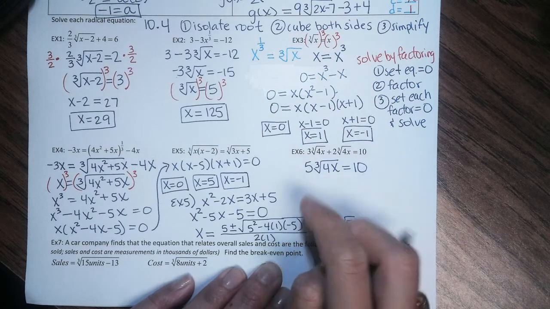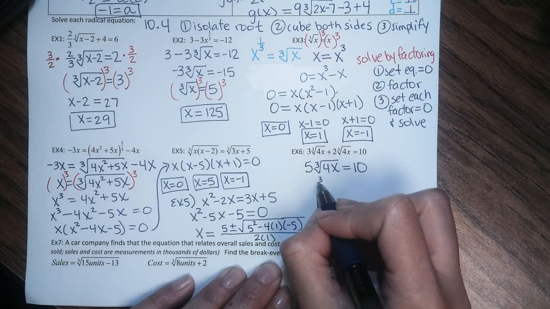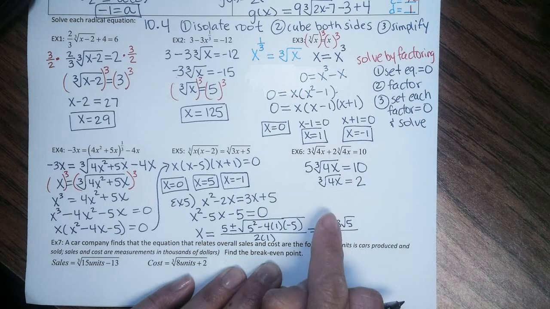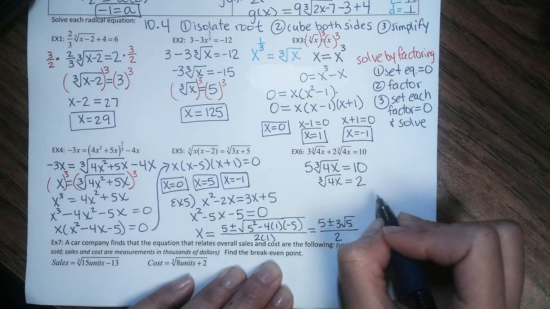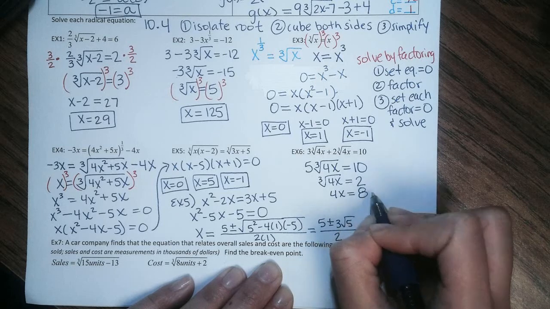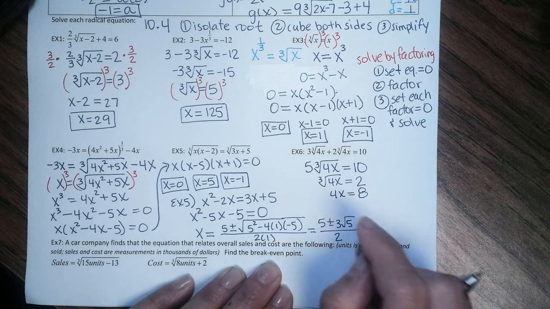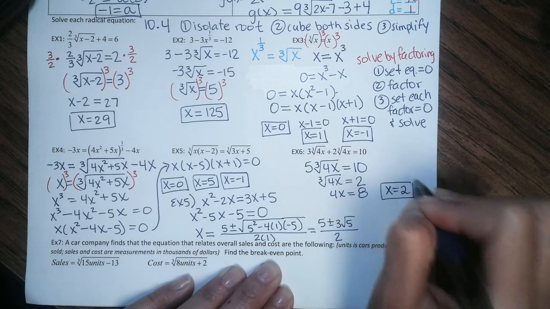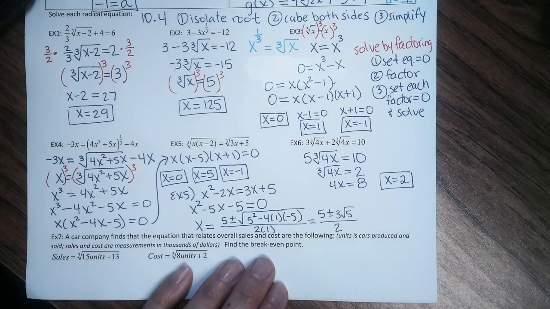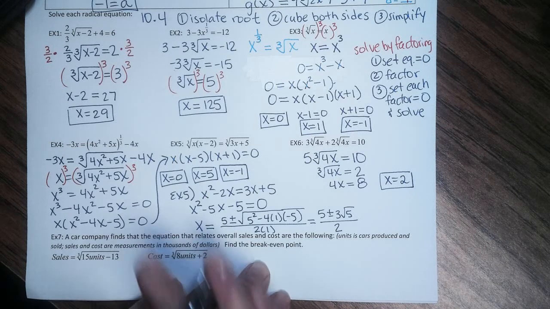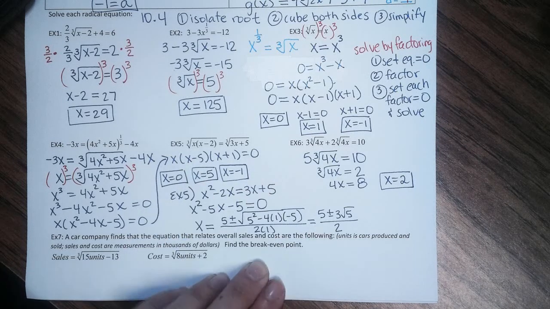Isolate the root. So let me divide by 5. 10 divided by 5 is 2. Cube both sides. That gives me 4x equals 8, because 2 to the third power is 8. And then the final answer, x equals 2. So that's how you solve cube roots. You'll need it for the test. I think I only put 1 or 2 of these.